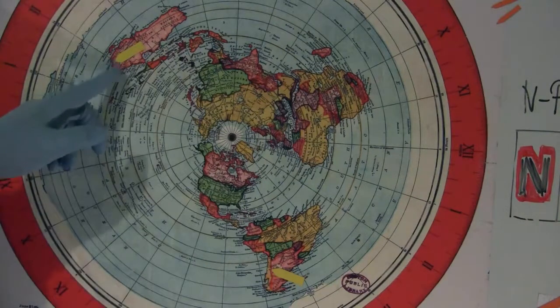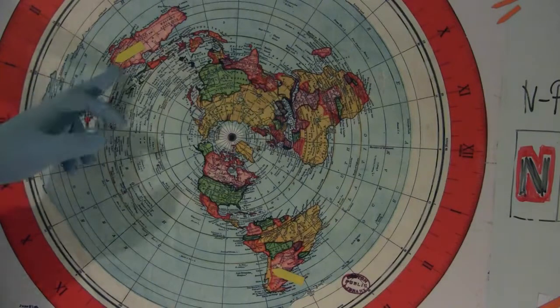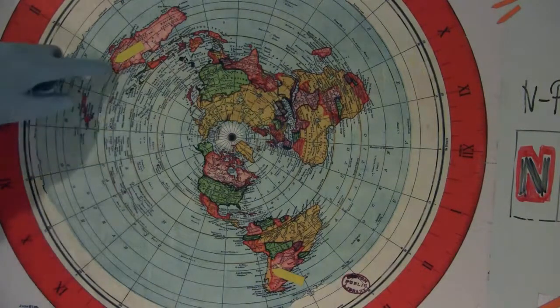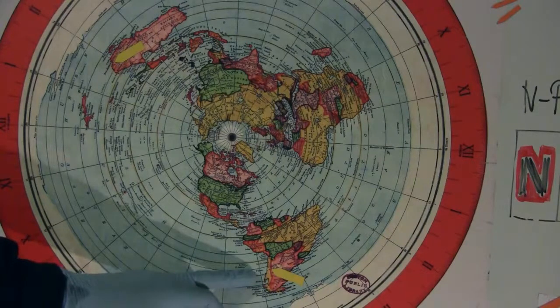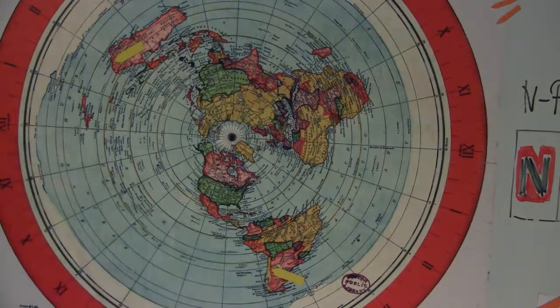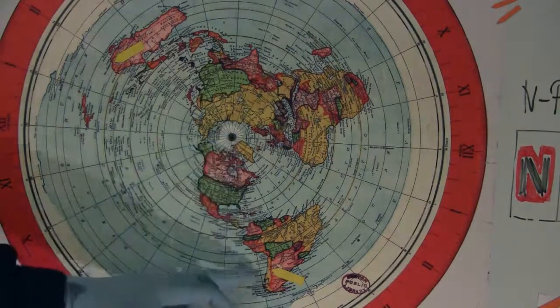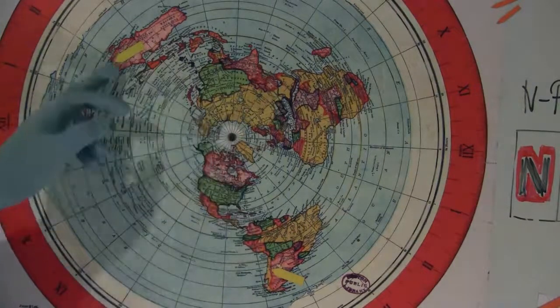We know Sydney is 34, so at the 30 latitude line plus 4 degrees, and Santiago de Chile is on the 30 latitude line plus 3 degrees. So we can measure all the way up to the North Pole for both locations.